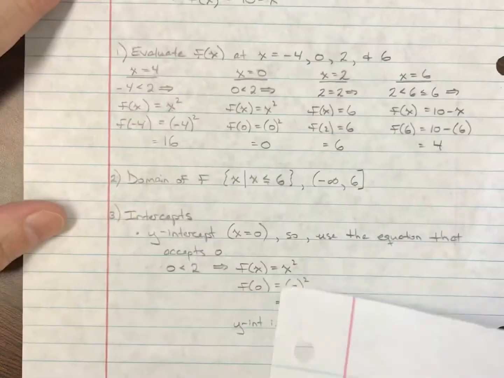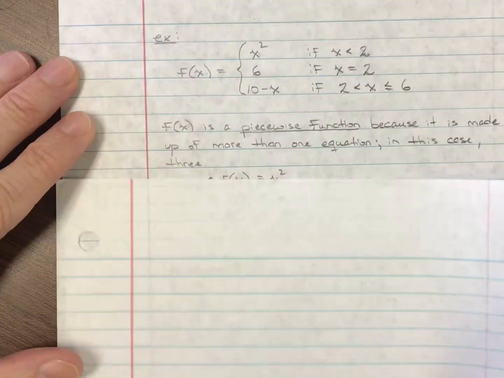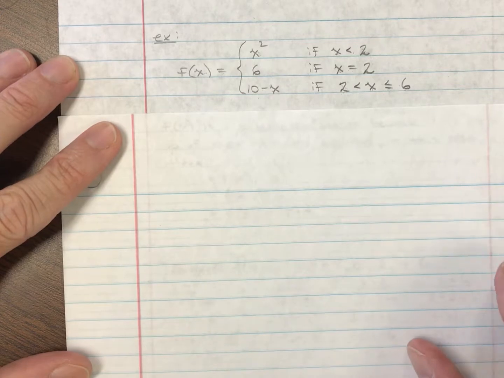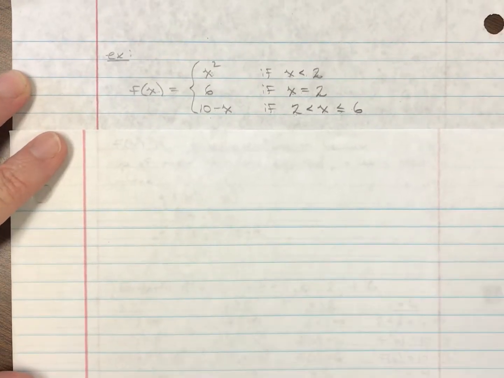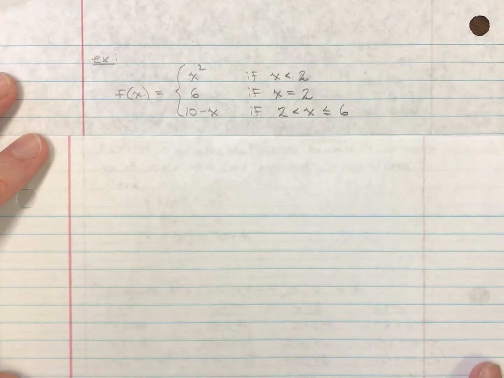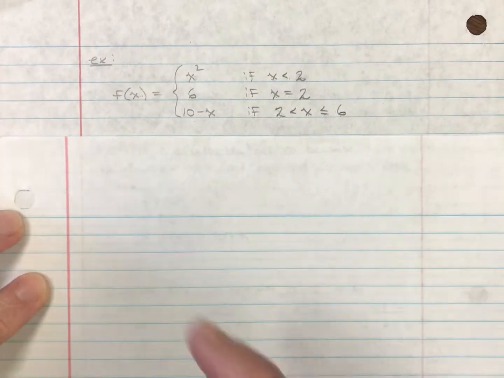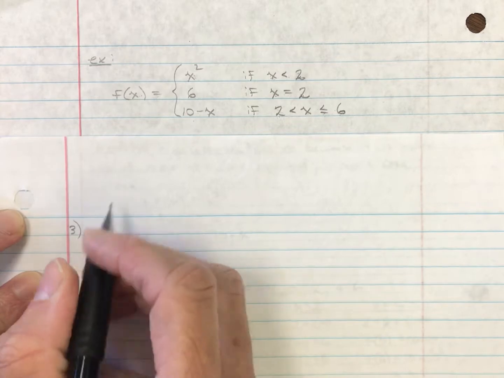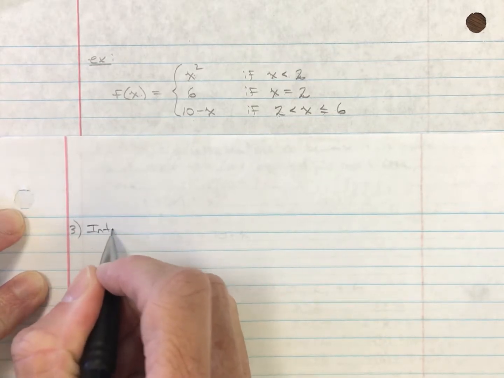Okay, now x-intercept is a little bit different, and I'm at the bottom of my paper, so I'm going to get another piece of paper out. But this will be good because I can show you the top part. If I can keep myself straight here, I can show you the function itself while I do this. So this is going to be 3 continued, and we're still looking at intercepts.